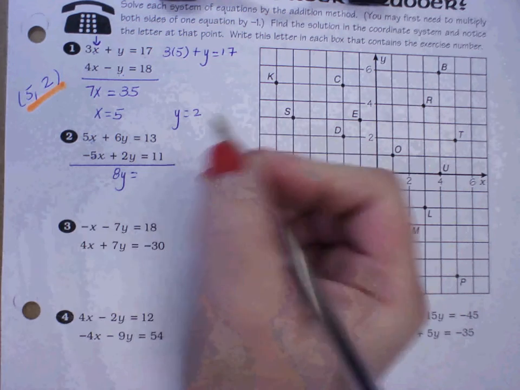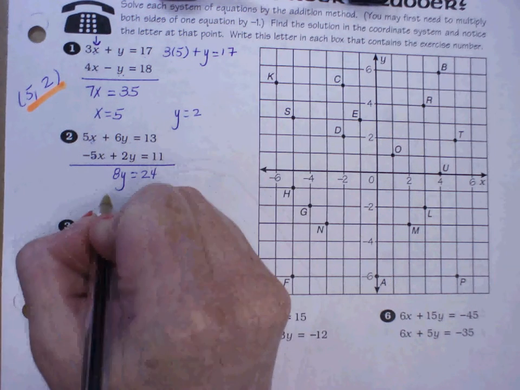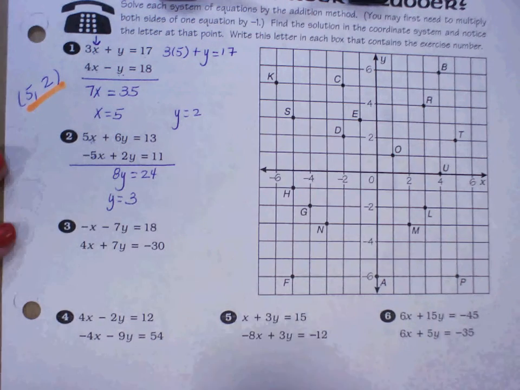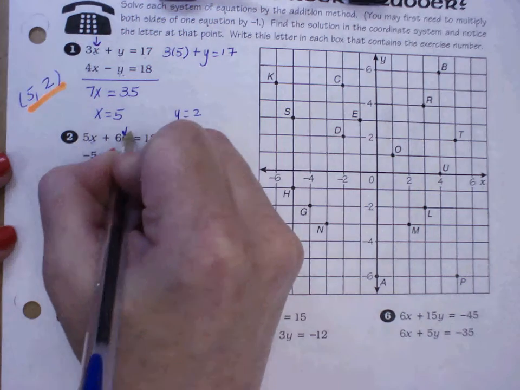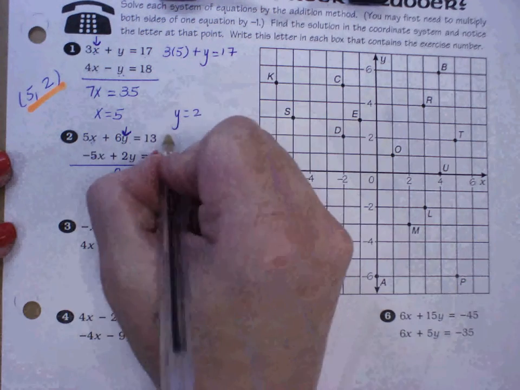You're done with y. And then you come at the top and you plug in the y, right? So this would be 5x, 6 times 3. Very good. And then you can either go to equation solver or try to do it in your head.